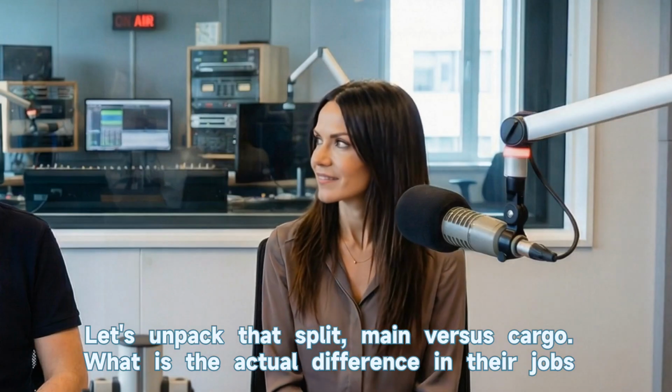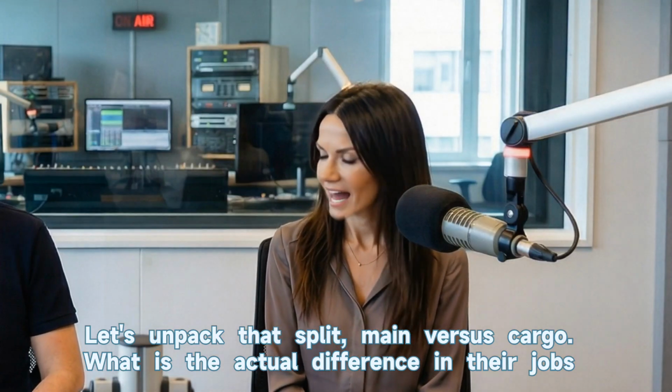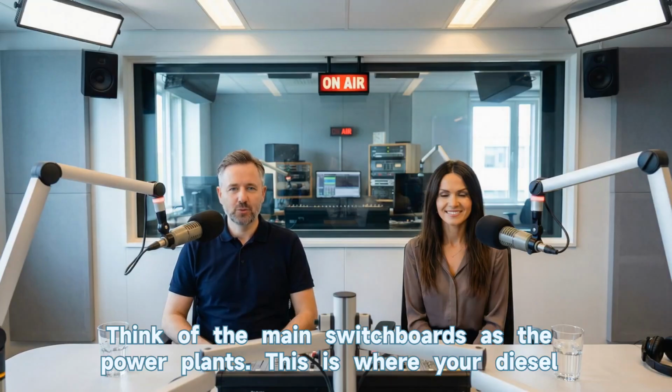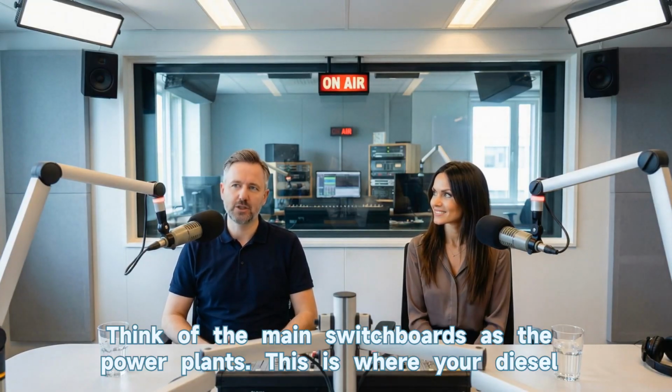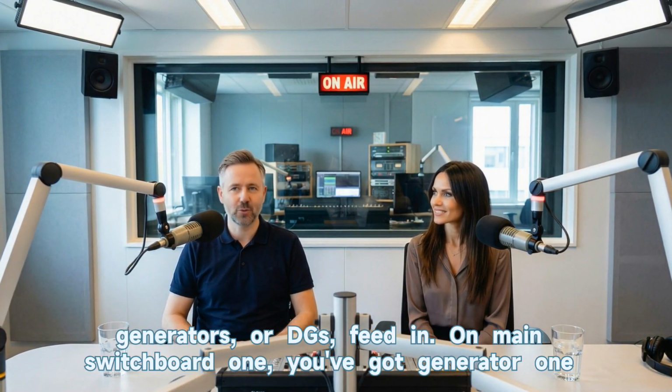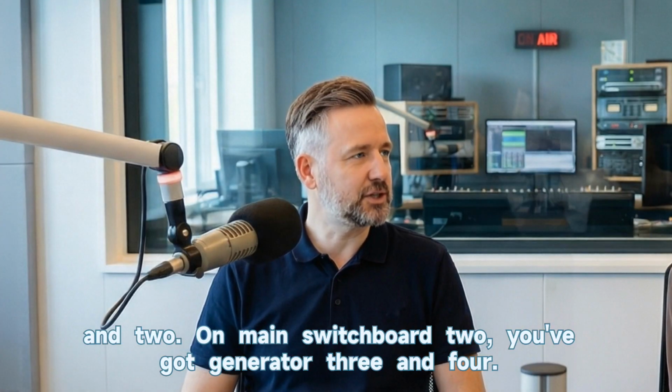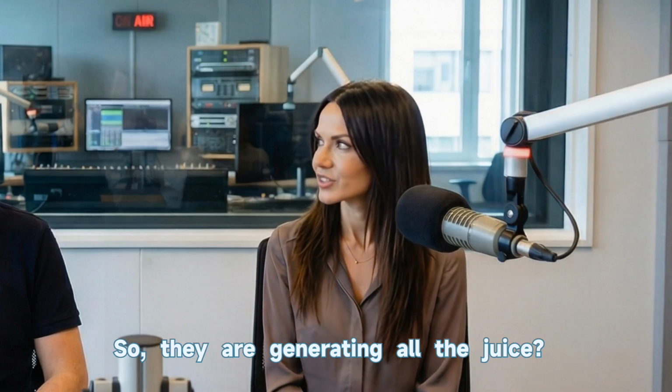Let's unpack that split. Main versus cargo. What is the actual difference in their jobs and why separate them? Think of the main switchboards as the power plants. This is where your diesel generators, or DGs, feed in. On main switchboard 1, you've got generator 1 and 2. On main switchboard 2, you've got generator 3 and 4. So they are generating all the juice.